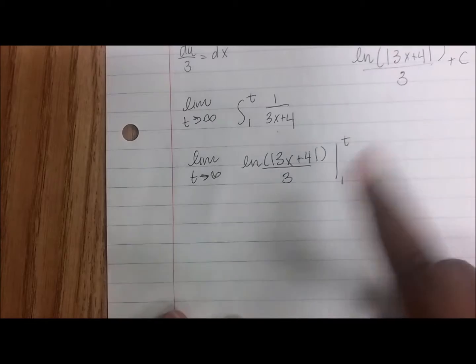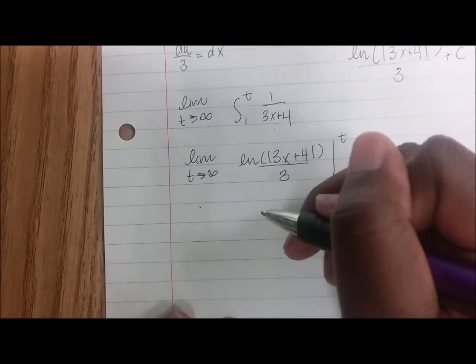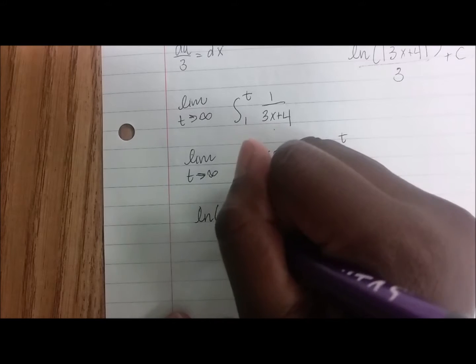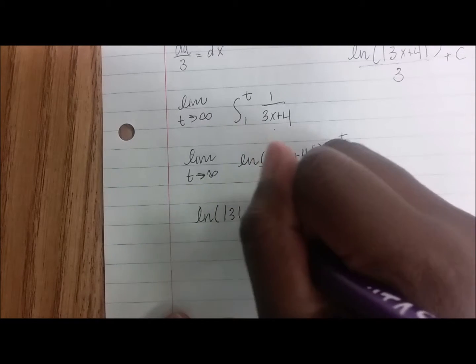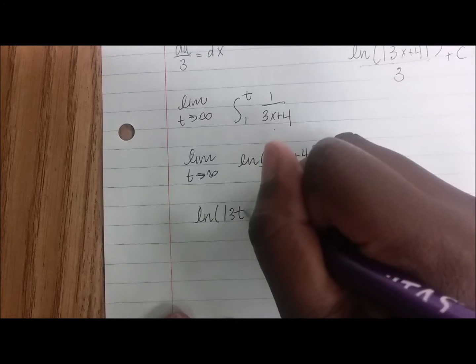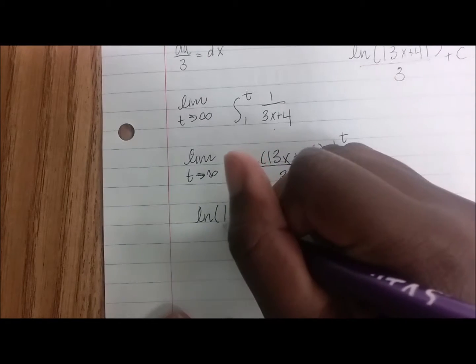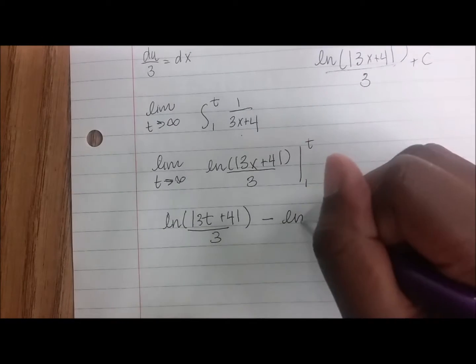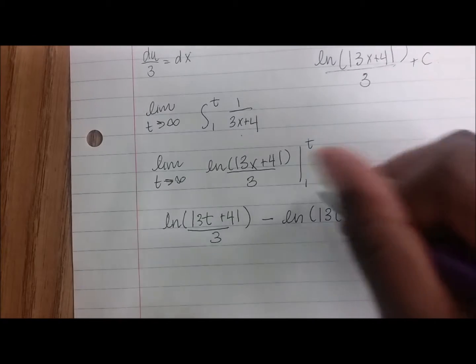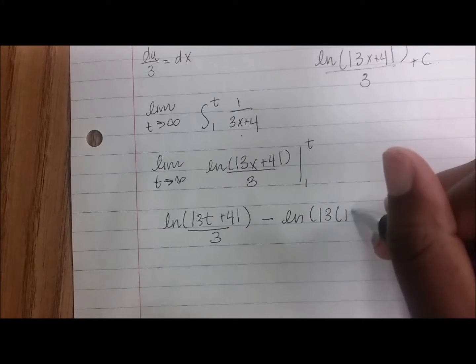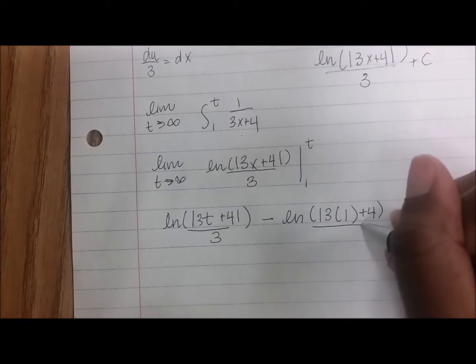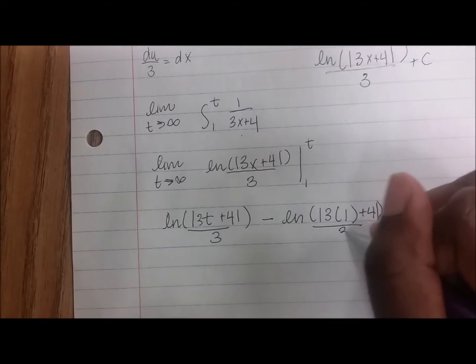So we're gonna plug in t and plug in 1 like we usually do, and it's going to look like ln of 3t, and t is infinity, so remember that, over 3, minus ln of 3 times 1 plus 4, over 3.